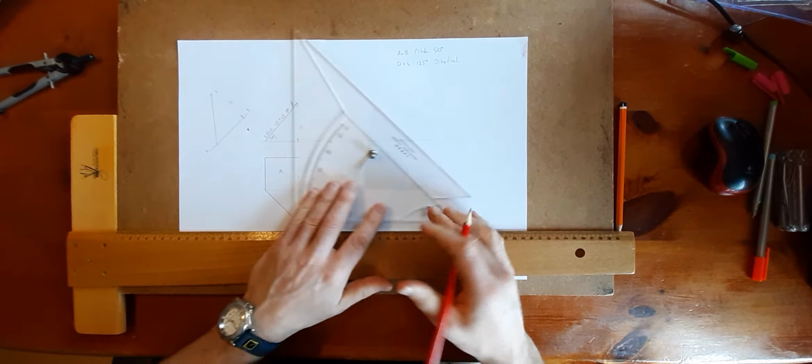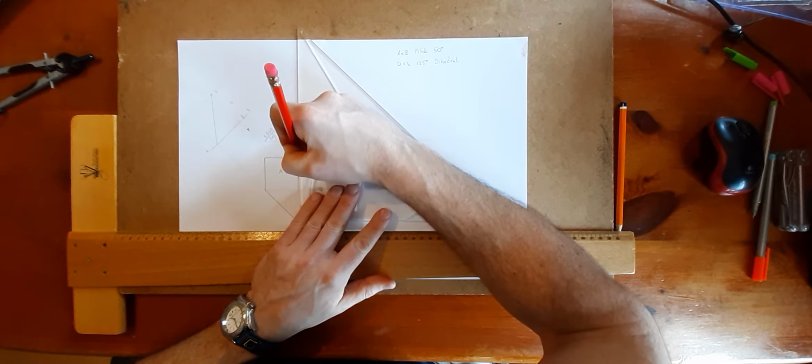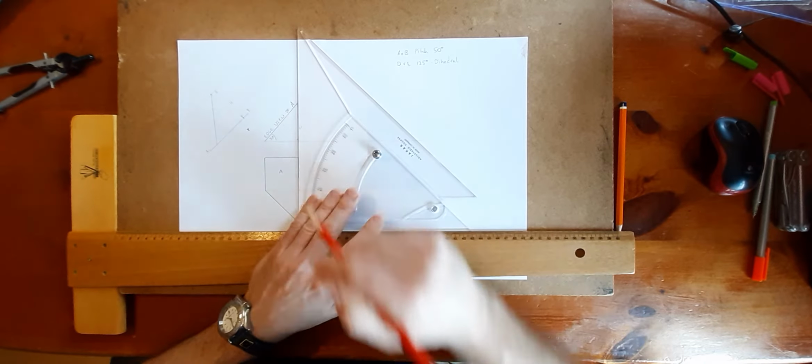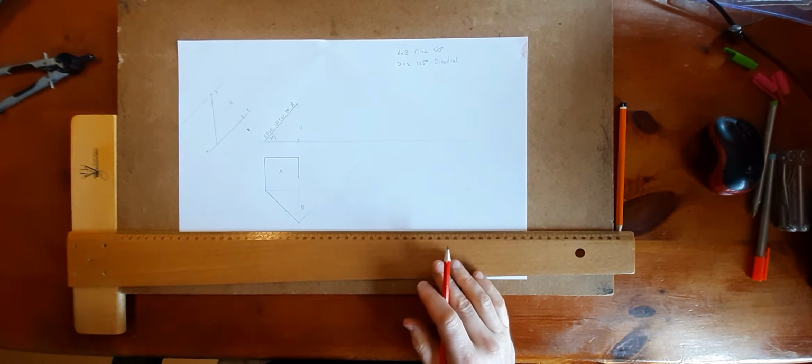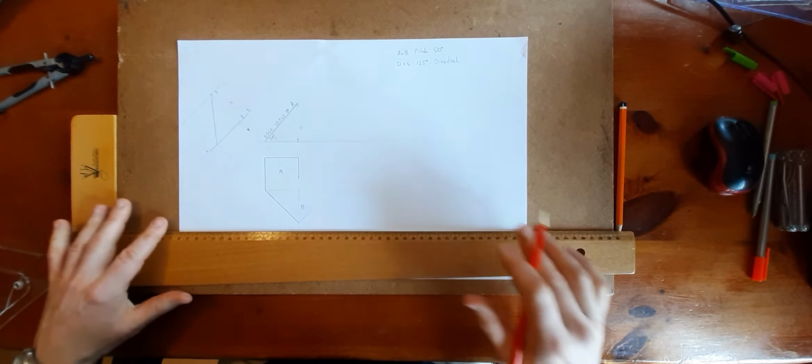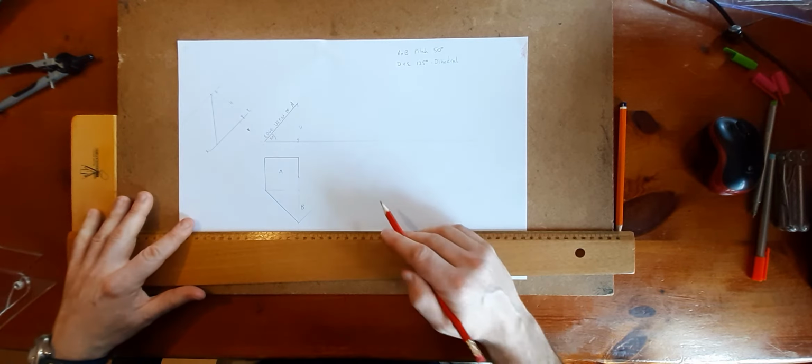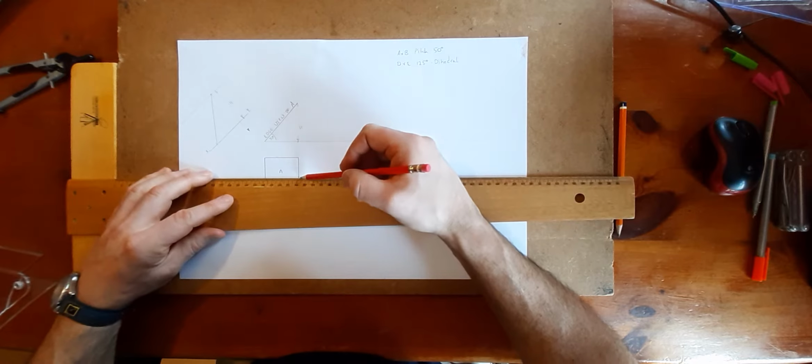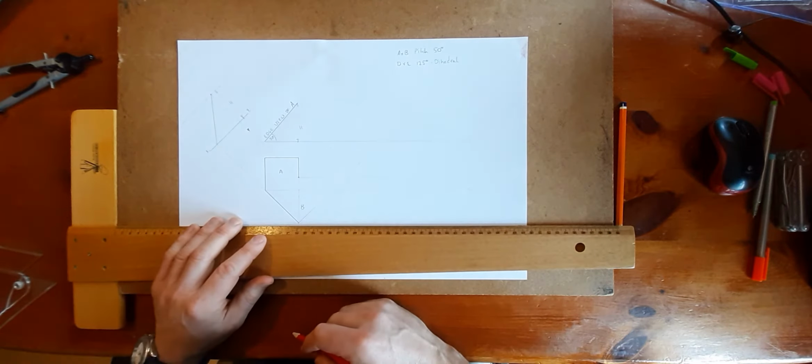Okay, so by the way, if you're wondering, this set square that I have is an adjustable set square. They're very handy for intersection of solids especially. I sometimes use it. Okay, so anyways, we'll drive on. So now that I have this point, I can draw this line across here.